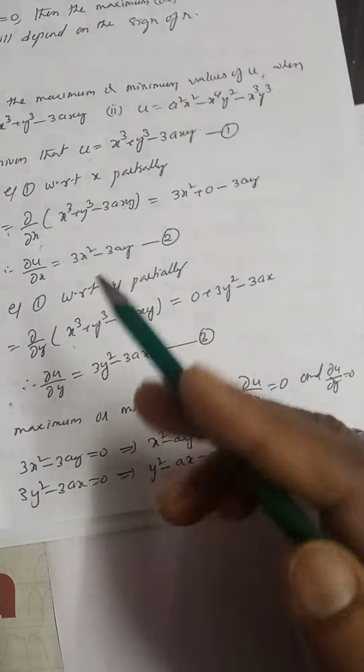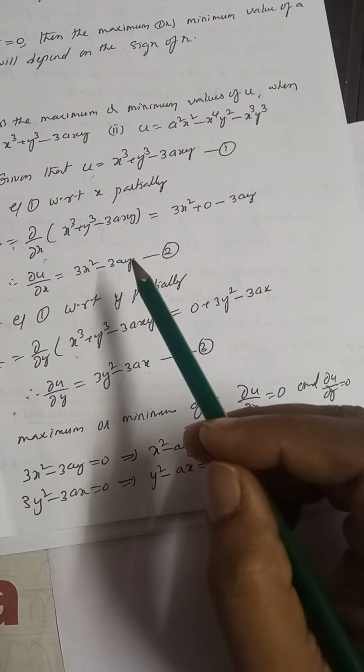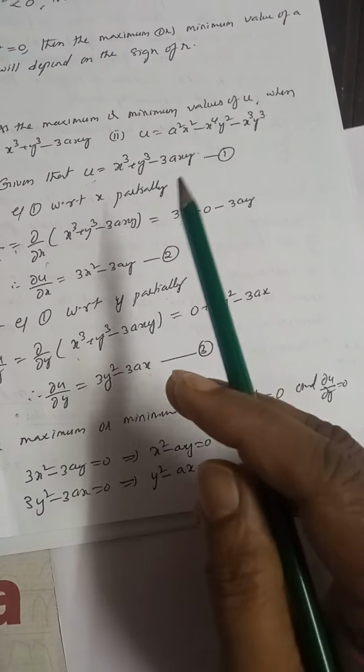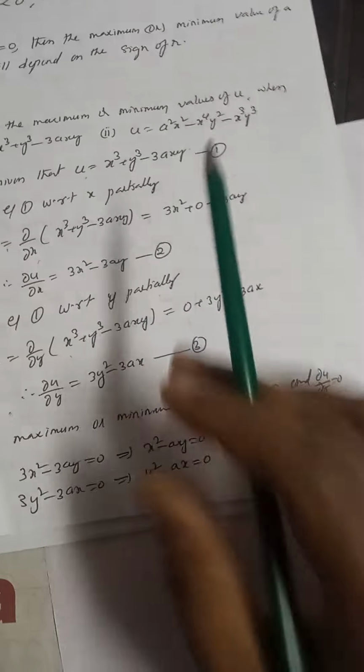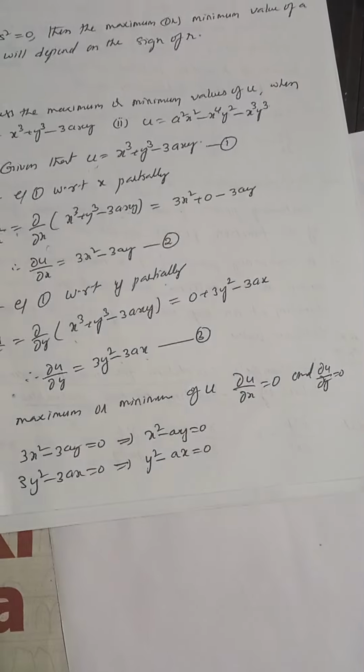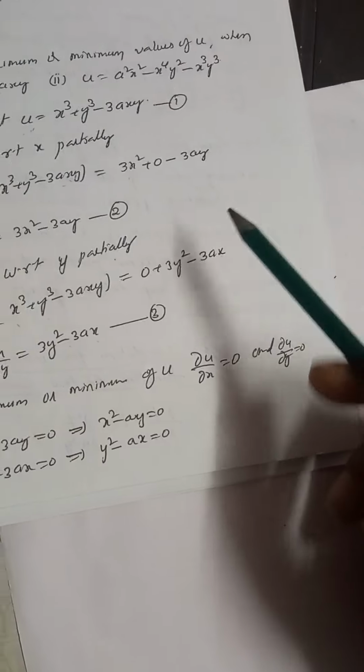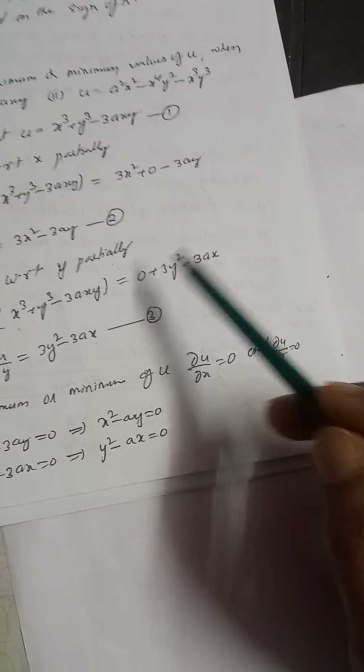Now here the point is not given at the initial stage, right? We need to find the maxima or minima of a function at a point, as we said. Now if the point is not given, therefore to find those points we have to equate the first order partial derivatives to 0.